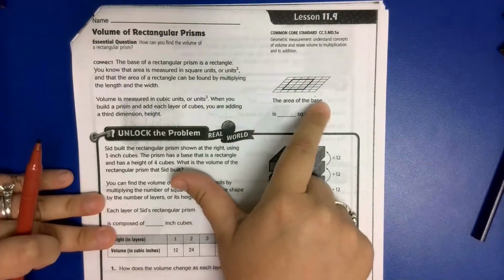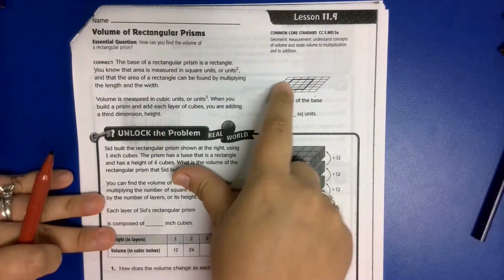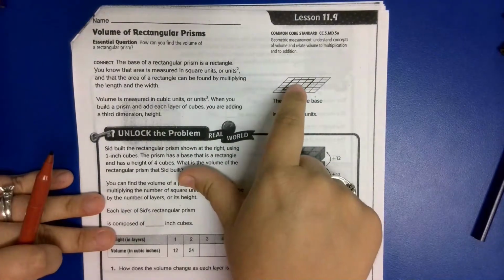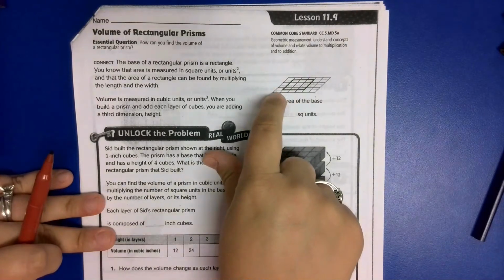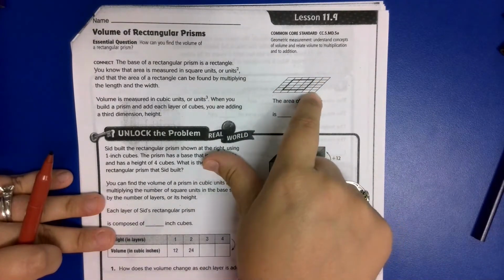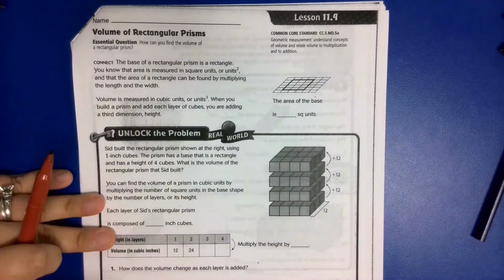So if we want to find the area of this base, I think we're talking about just this part right here. I think this is supposed to connect to this. I don't really know why we have this extra right here, but we're just going to focus on this rectangle on the inside.